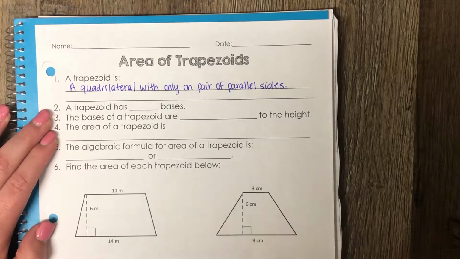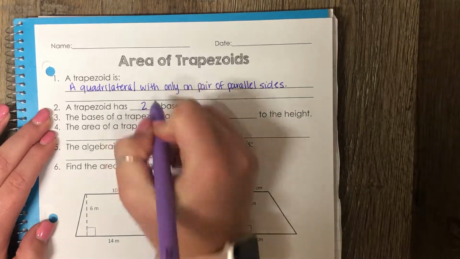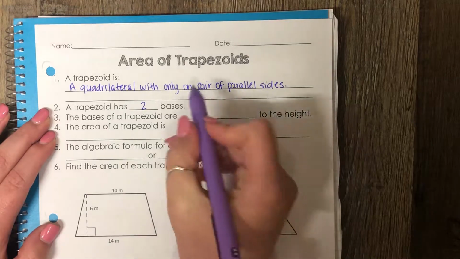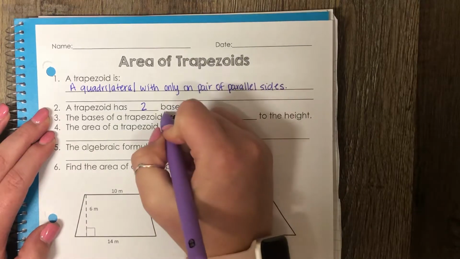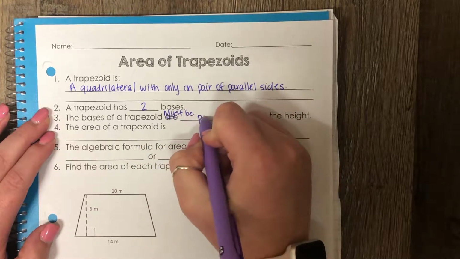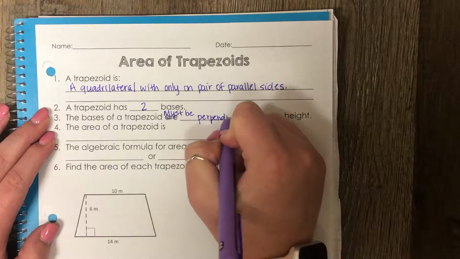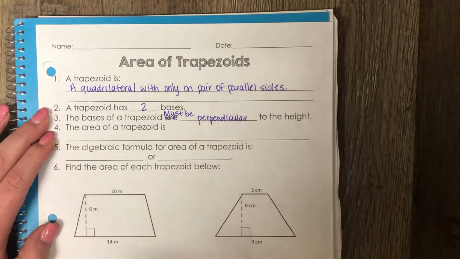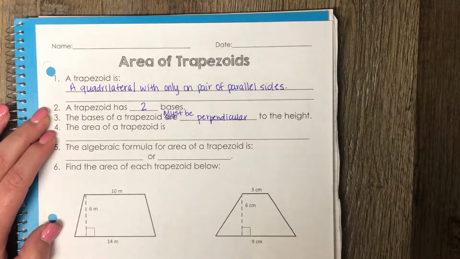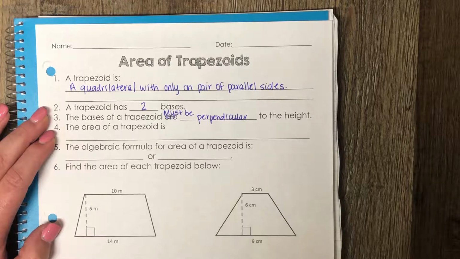Okay, number 2 says a trapezoid has two bases. The bases of a trapezoid, we're going to take out the word "are" and put "must be perpendicular to the height." So just like a triangle and a rectangle, our height has to hit the base perpendicularly. So it has to hit at a right angle or what we would call a 90-degree angle.